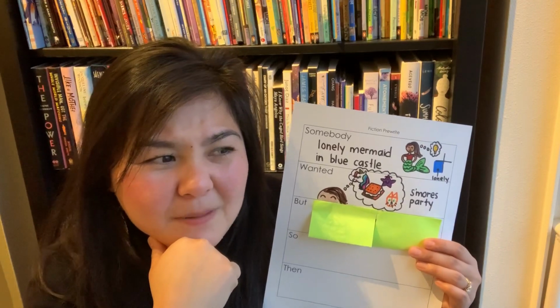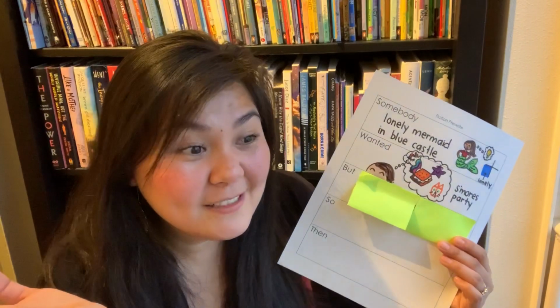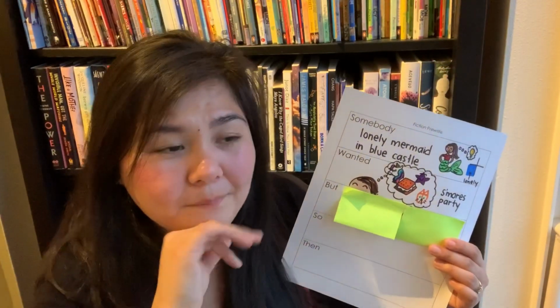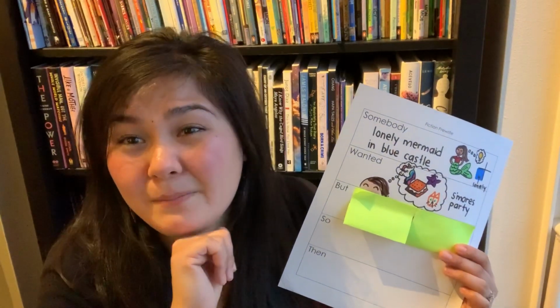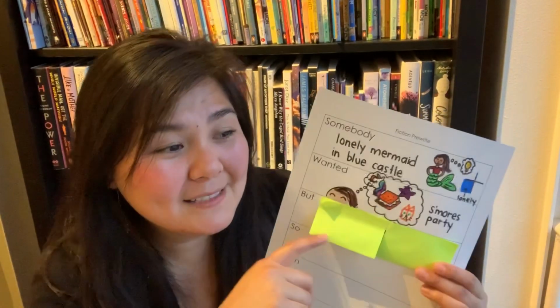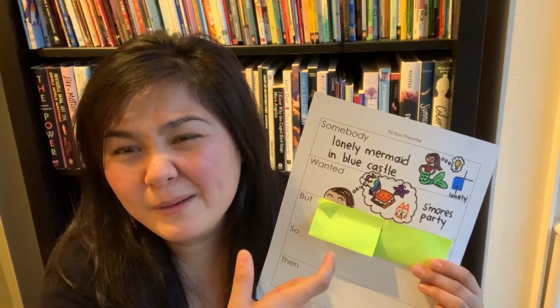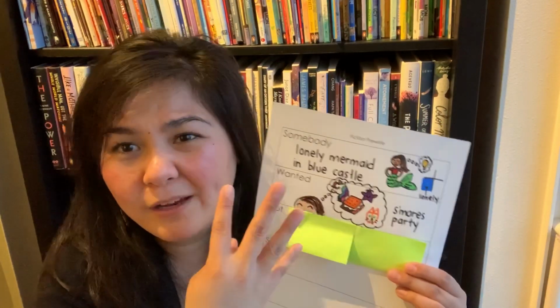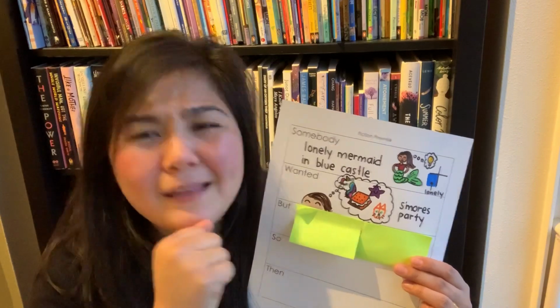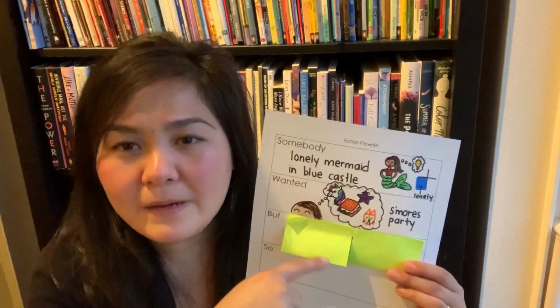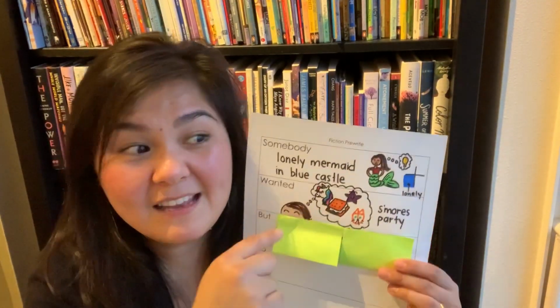Maybe it's because they don't have any s'mores, right? All the parts and ingredients to make s'mores. Maybe all of their friends live too far away and it takes too long for everyone to get together. Oh, I know. Maybe because they're social distancing and it's recommended that they stay 6 feet apart, there's not enough room in the Lonely Mermaid's Blue Castle to fit all of the 4 characters. Yeah, okay, I like that. So what's stopping my main character from getting what they want is that there isn't enough room in their castle.